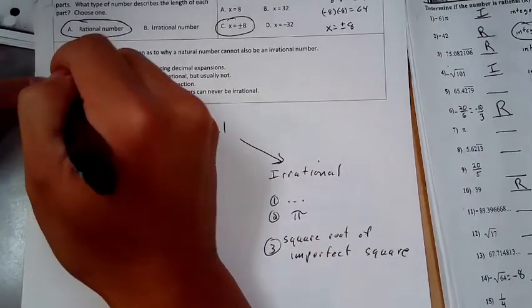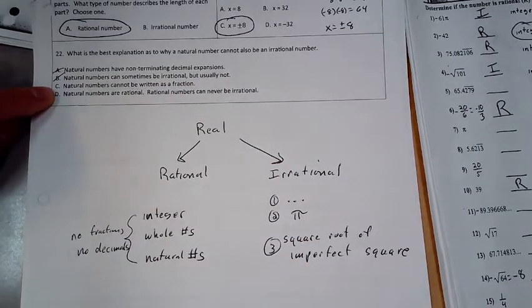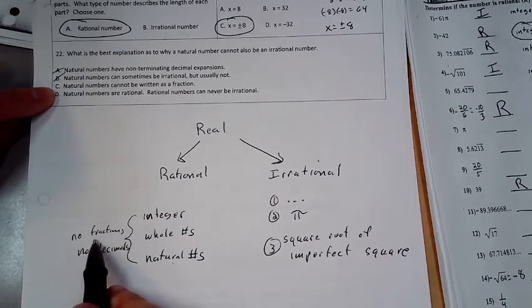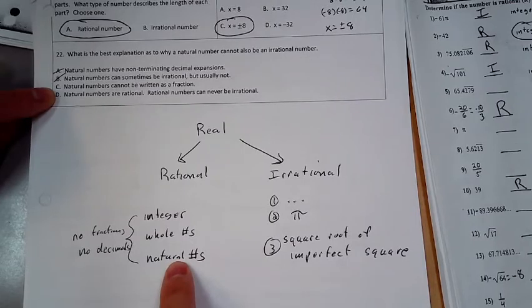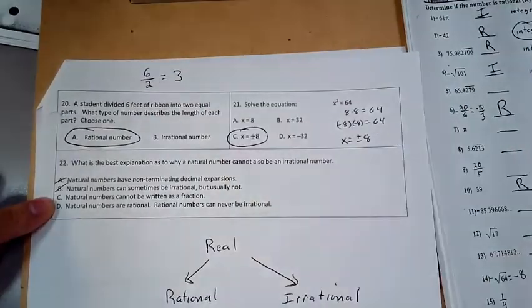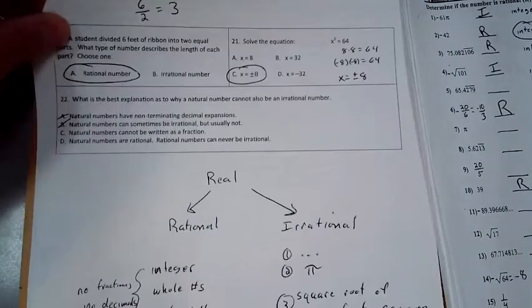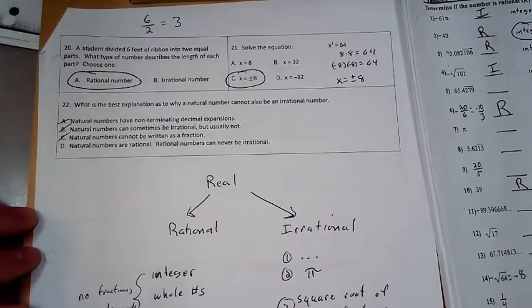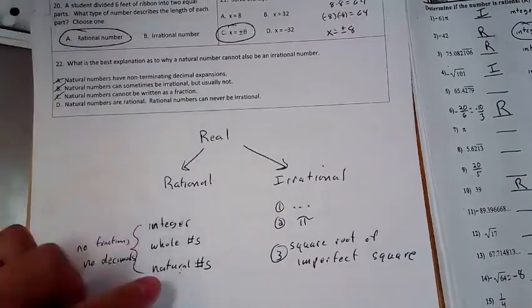Natural numbers cannot be written as a fraction. That's not true, they can be. If it's simplified, for example 3, it's not written as a fraction, it's just written as 3. But you could write it as a fraction. We saw it up here: 3 could also be written as 6 over 2. So it's not this one. Natural numbers are rational, and rational numbers can never be irrational. D is the one you want to go with.